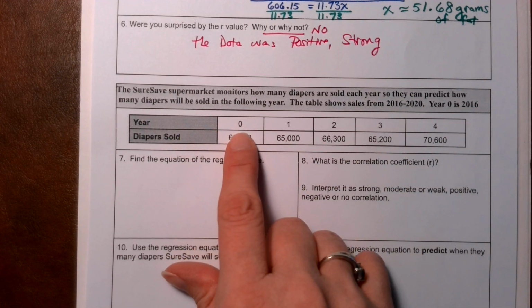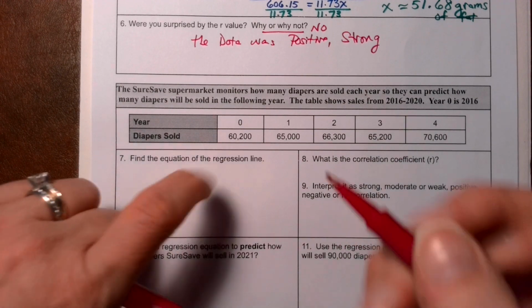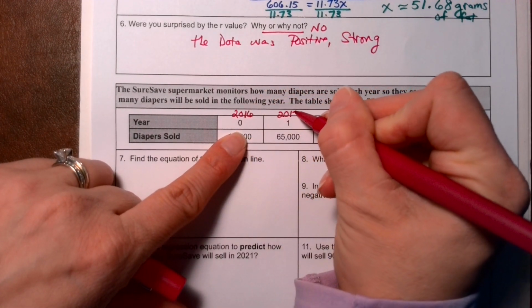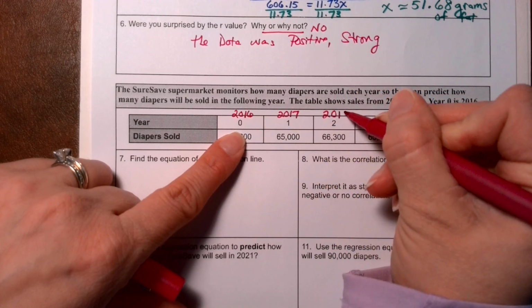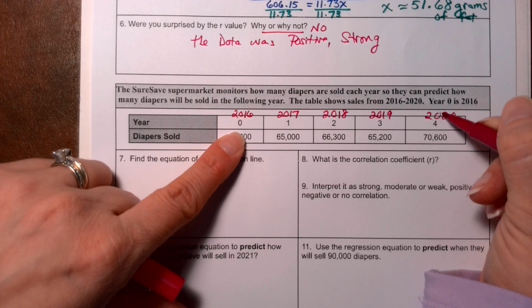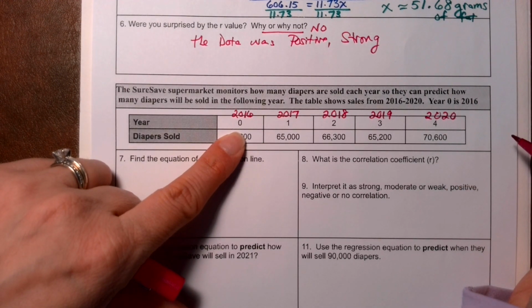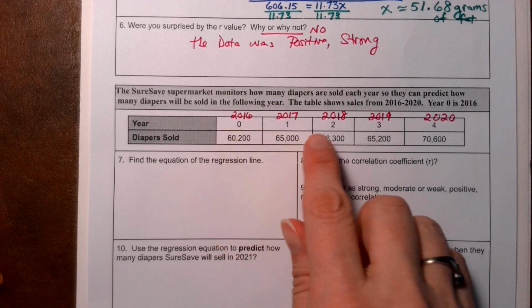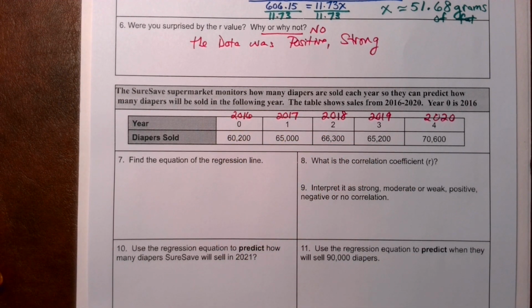Year 0 is going to be 2016, then 2017, 2018, 2019, 2020, and so on. But when it comes time to type in the calculator, 0, 1, 2, 3, 4 is a lot easier.